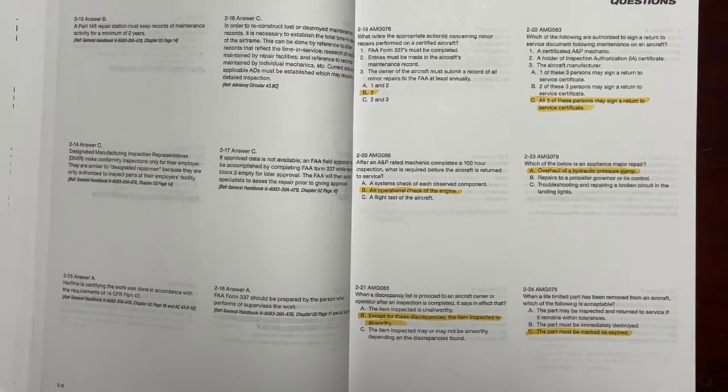Question 224. When a life-limited part has been removed from an aircraft, which of the following is acceptable? A. The part may be inspected and returned to service if it remains within tolerances. B. The part must be immediately destroyed. Or C. The part must be marked as expired. The correct answer is C. The part must be marked as expired.